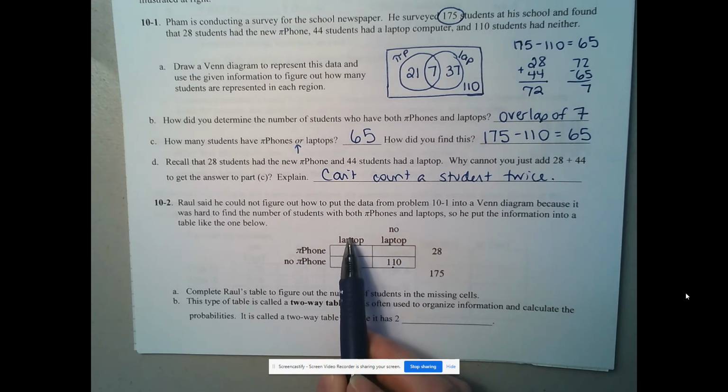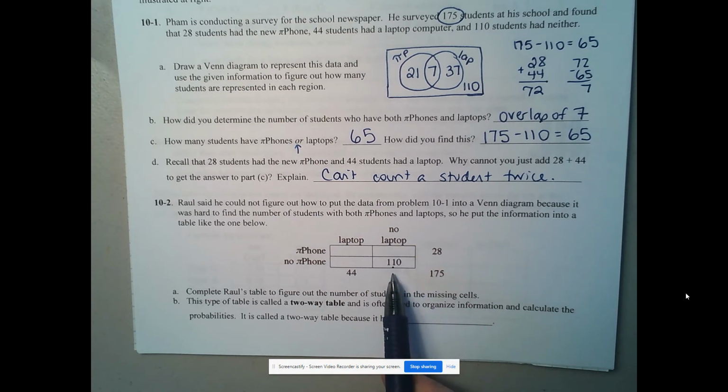If you go down in the columns, we know that there are 44 kids who do have a laptop. And in the second column, we have 110 kids who have no laptop and no Pi phone, but we don't know the total. The total of the entire group is 175. So the first thing we do when we do one of these two-way tables is we plug in all the numbers that we know from the question.